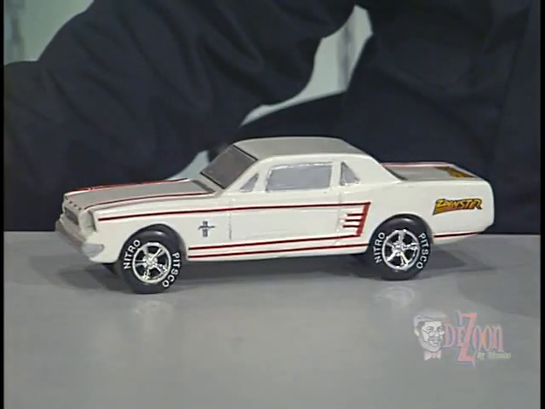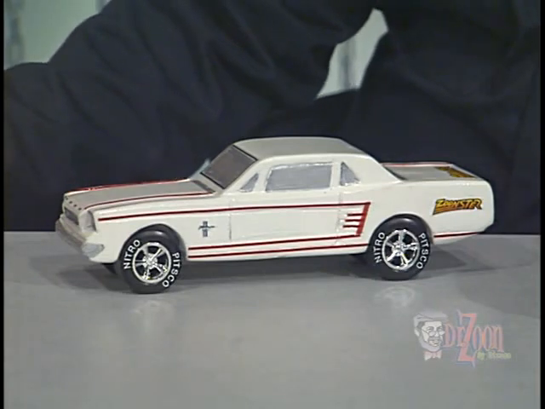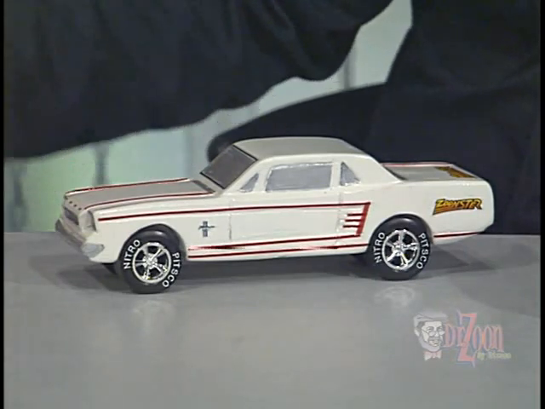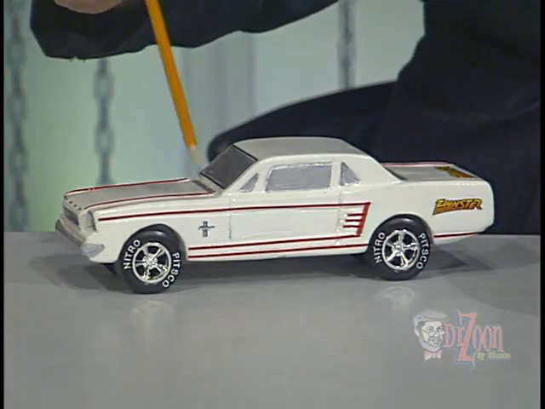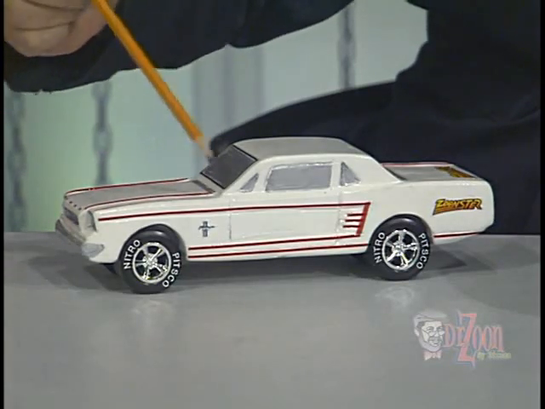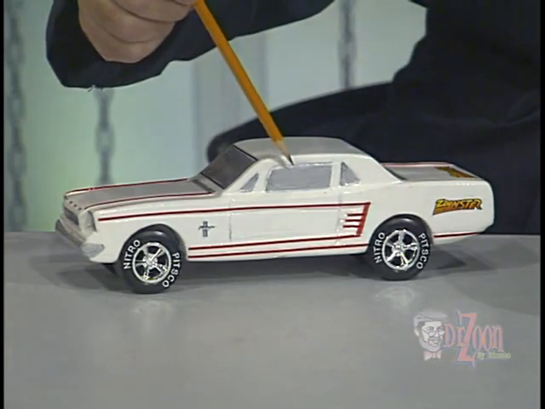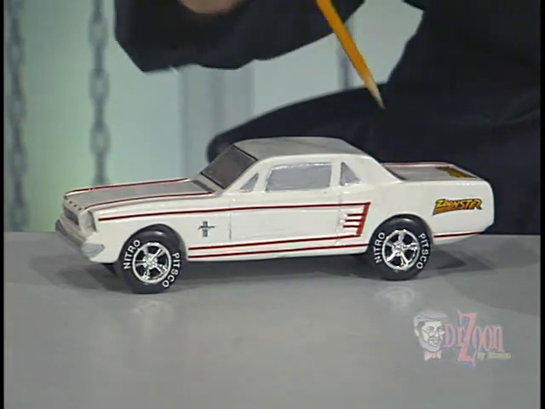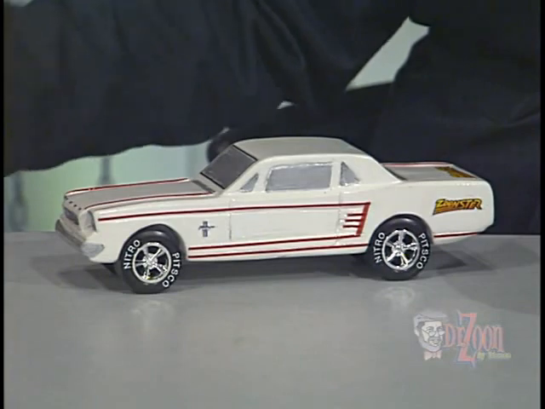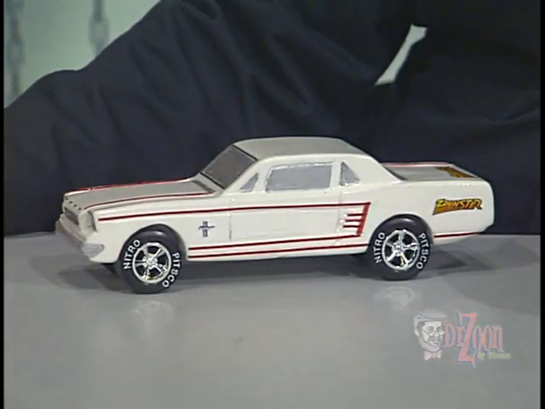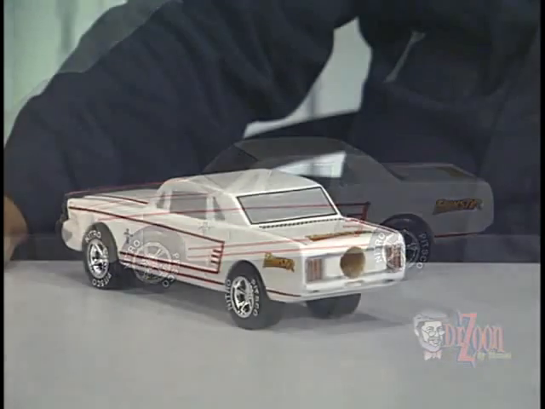Well, I've finished my 1966 Mustang, and you can see that I've painted it white, added red pinstripes, painted the windows with a silver paint pen, and I put on some custom Pittsco Nitro wheels with some nice chrome hubs on it as well.